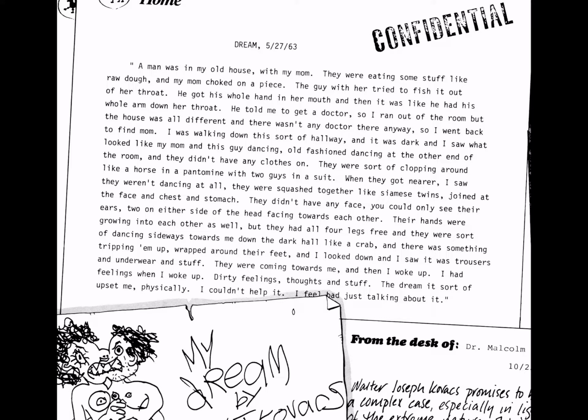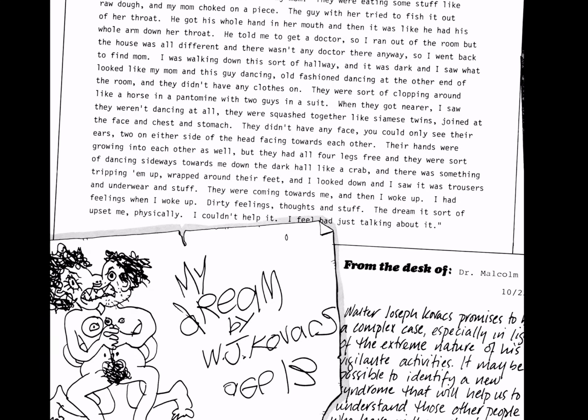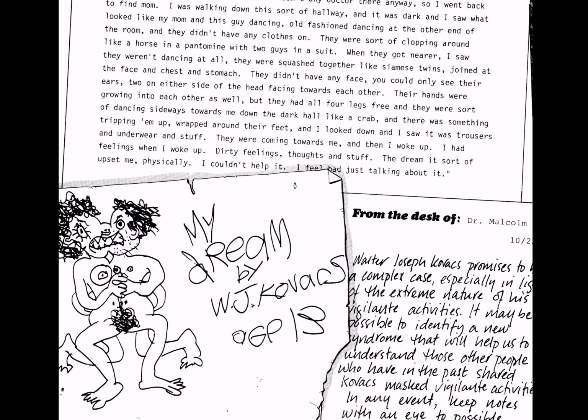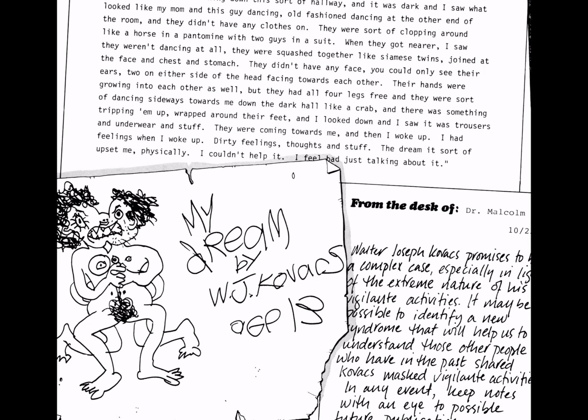They didn't have any face. You could only see their two ears, two on either side of their head facing each other. Their hands were growing into each other as well, but they had all four legs free, and they were sort of dancing sideways towards me down the dark hall like a crab, and there was something tripping them up, wrapped around their feet, and I looked down, and I saw it was trousers and underwear and stuff. They were coming towards me, and then I woke up. I had feelings when I woke up, dirty feelings, thoughts and stuff.